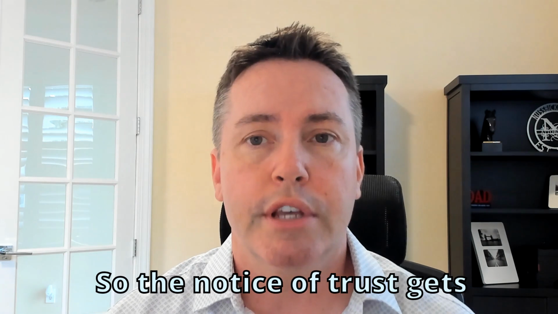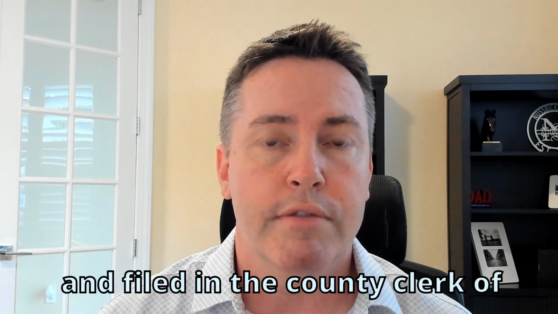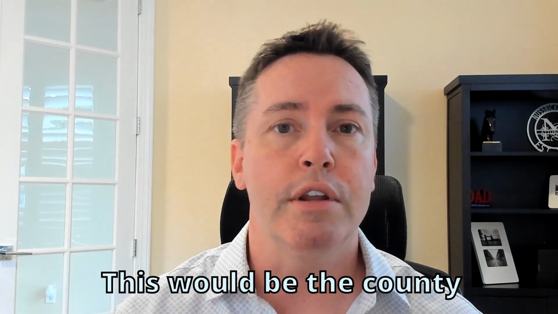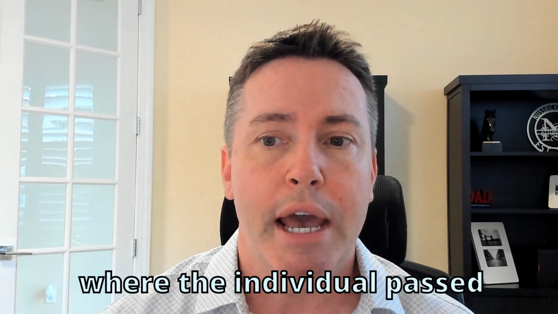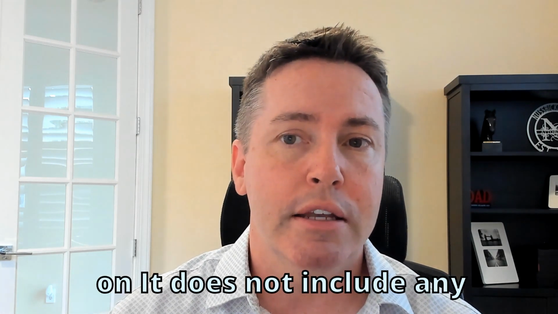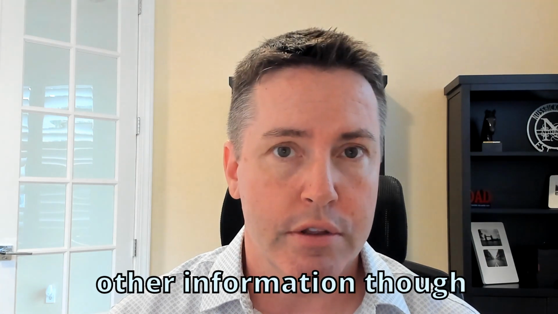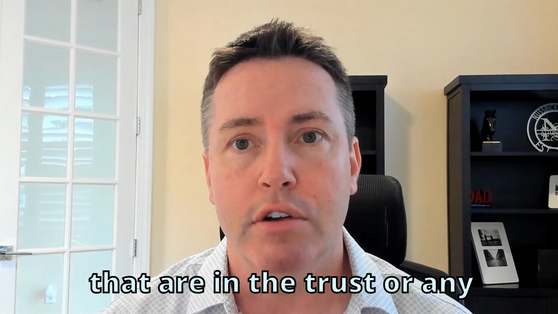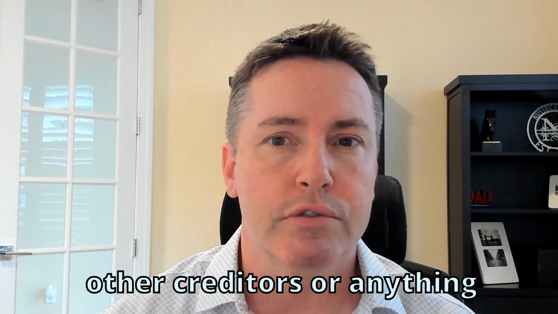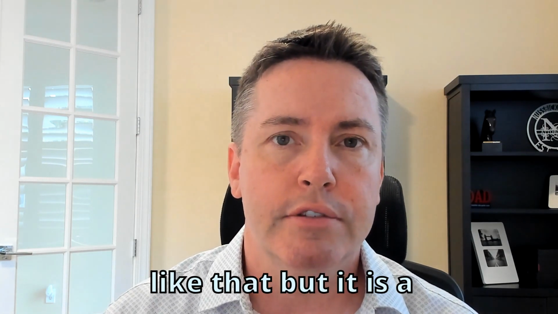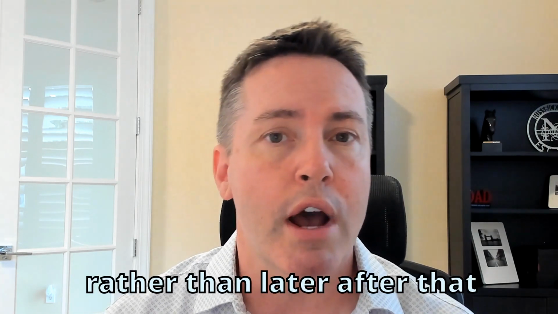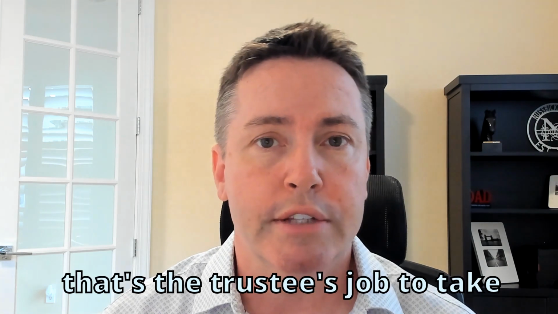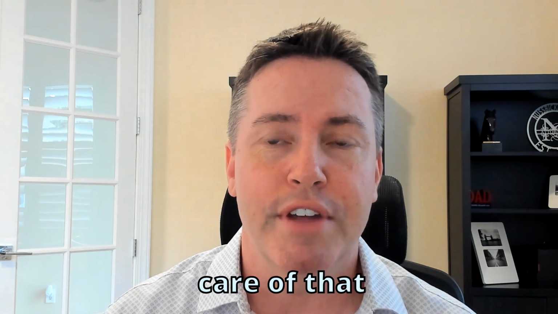So the notice of trust gets actually recorded and filed in the county clerk of court. This would be the county where the individual passed on. It does not include any other information, though, about the value of the assets or the type of the assets that are in the trust or any other creditors or anything like that. But it is a necessary thing. So sooner rather than later, after that trust becomes irrevocable, that's the trustee's job to take care of that.